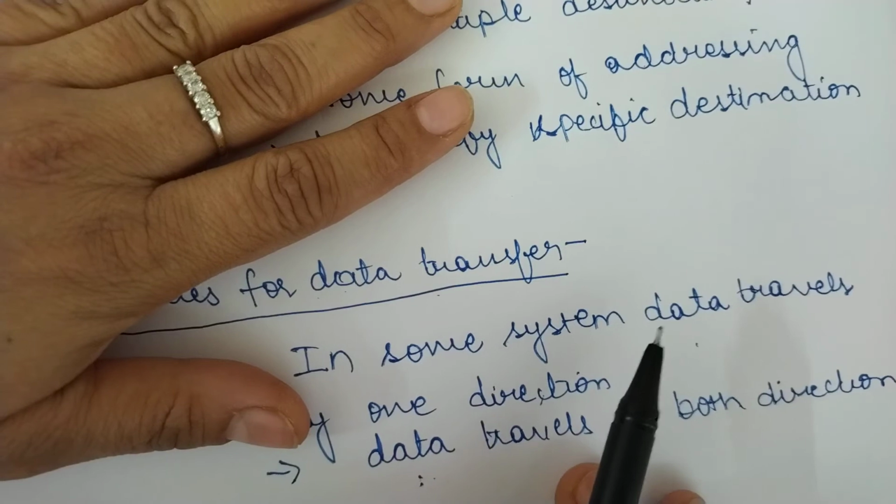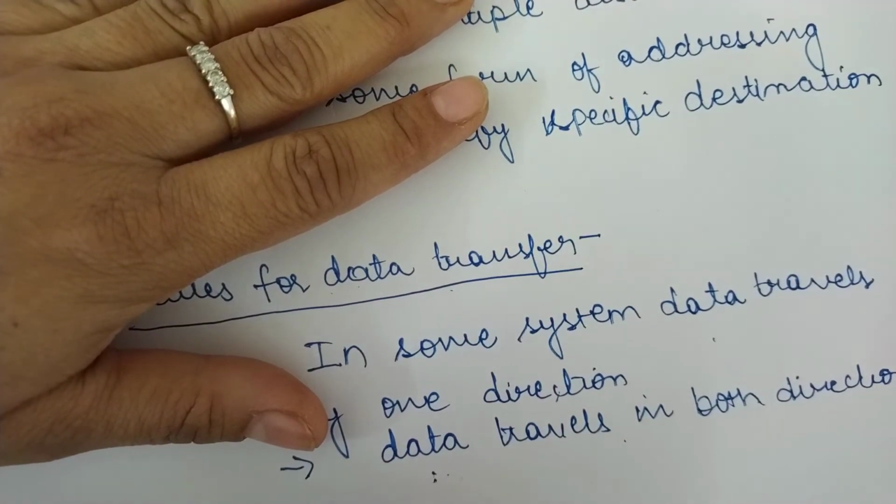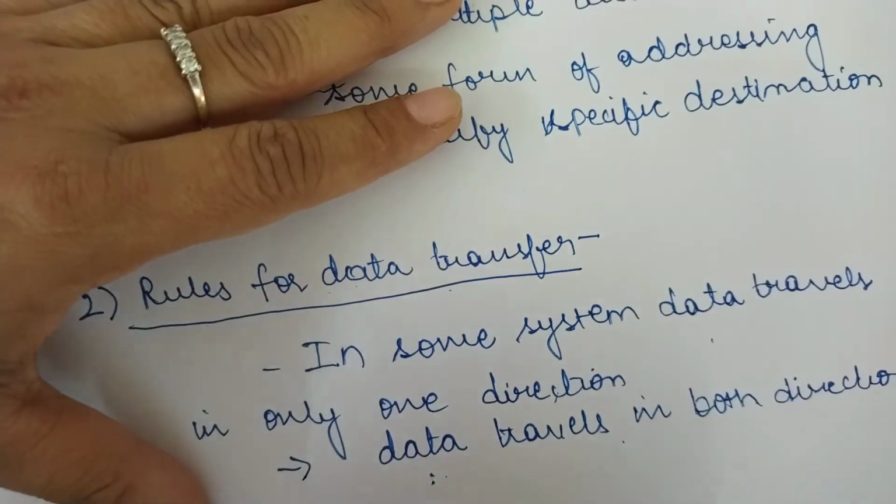Now, how many channels can the connection handle at any point of time? What do you mean by channel?